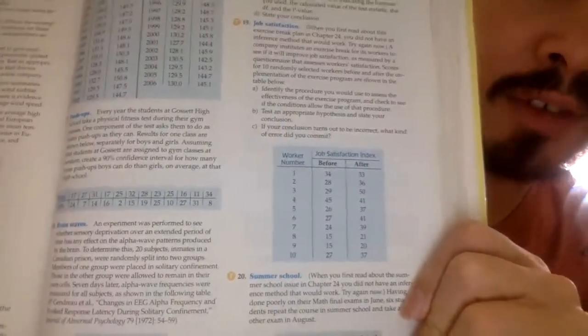Okay, number 4, the last condition, the new condition. So we have random, 10%, large enough sample. The last condition is just to make sure that you can actually do a paired t-test. Is the data matched pairs? It's called the paired data condition, and it's a really easy one. I'll say each worker has a before and after score. So the data is paired.